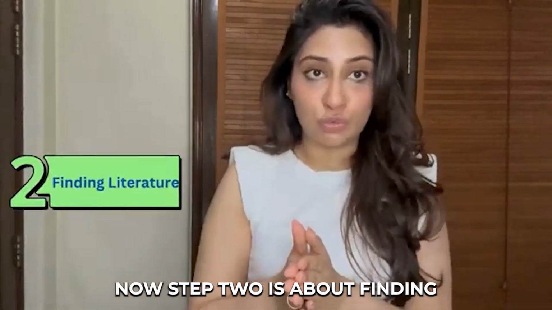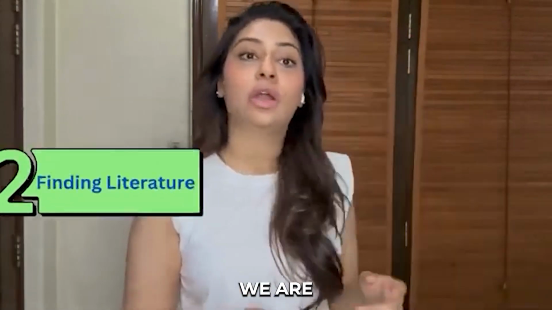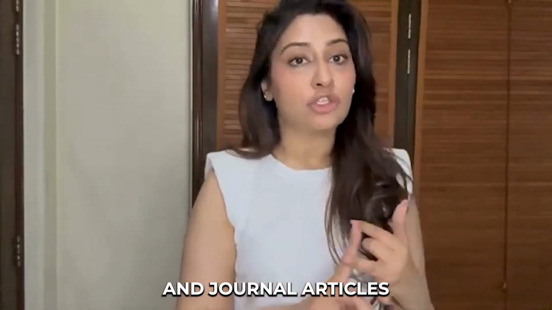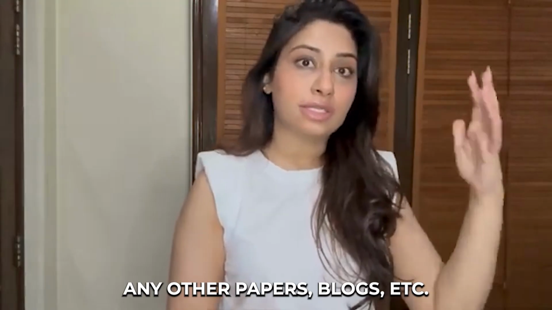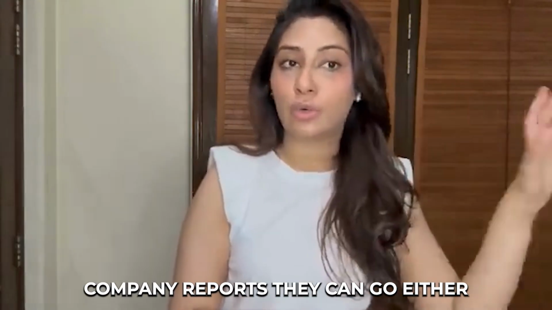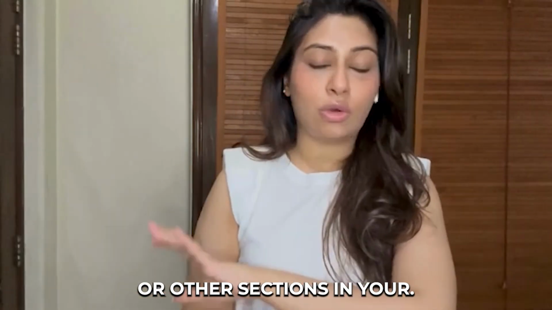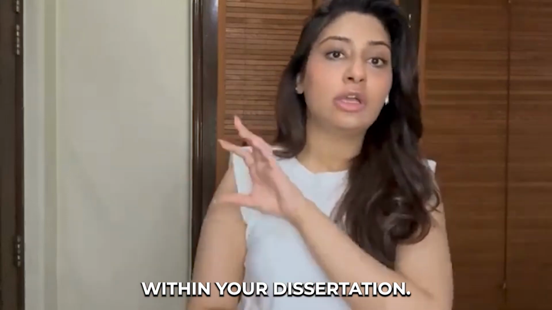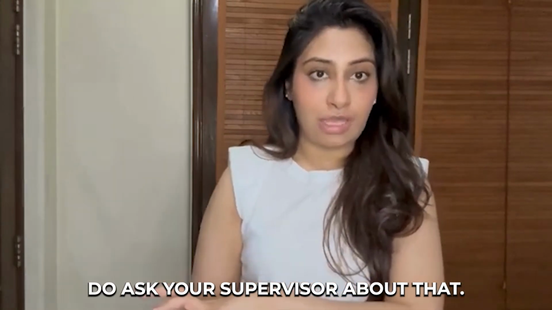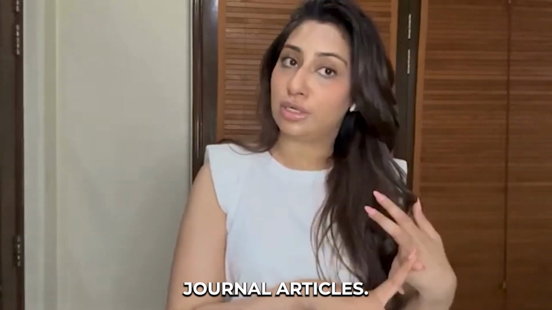Now, step 2 is about finding the relevant literature. At this point, we are only going to look into books and journal articles for your literature review. Any other papers, blogs, company reports, they can go either in your introduction or other sections, sometimes even in your research methods within your dissertation. Do ask your supervisor about that. But for your literature review, you focus on books and journal articles.